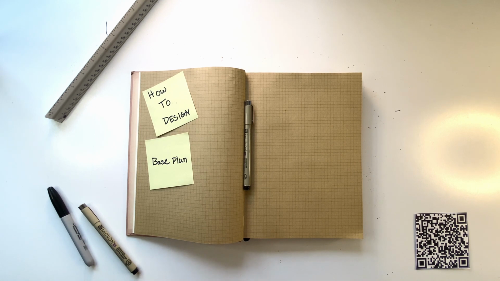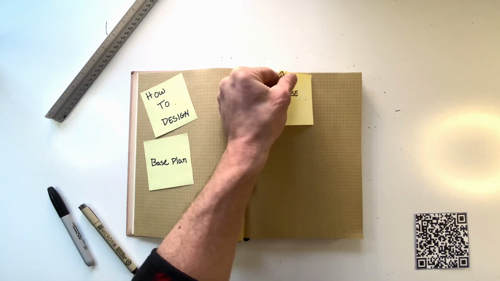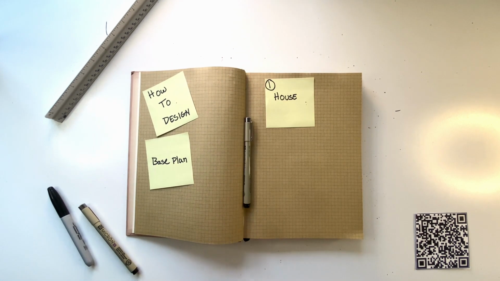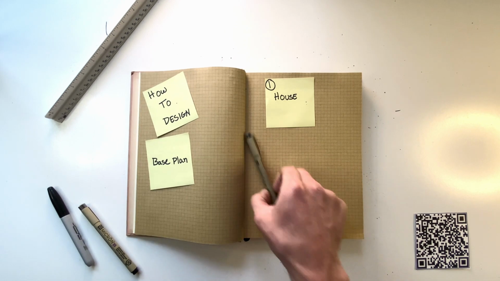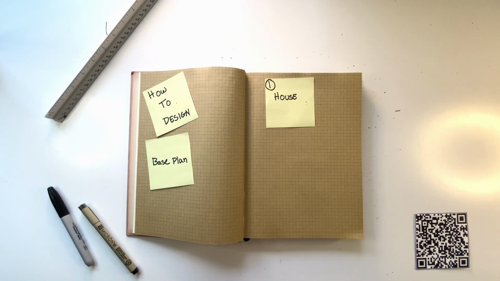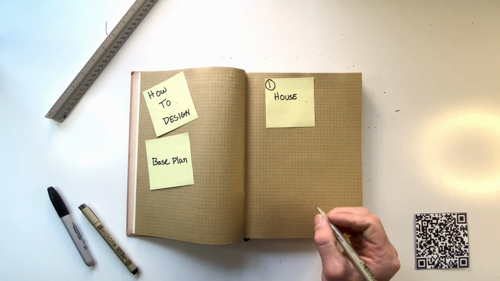How do you design your base plan for your landscape? Number one, it starts with your house. Your house is the base of your base plan. Everything else is based off of your house.